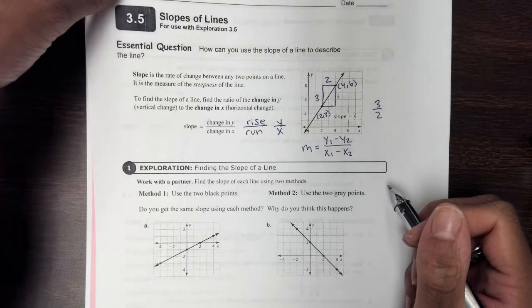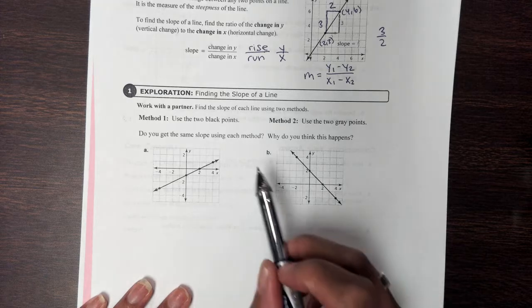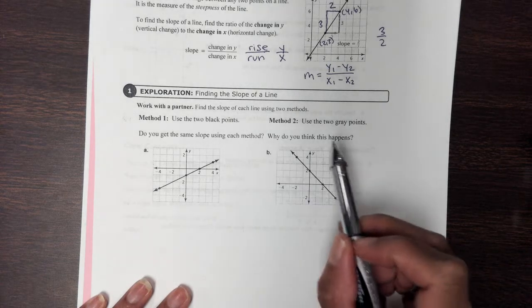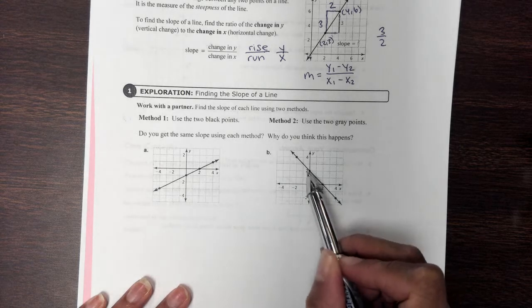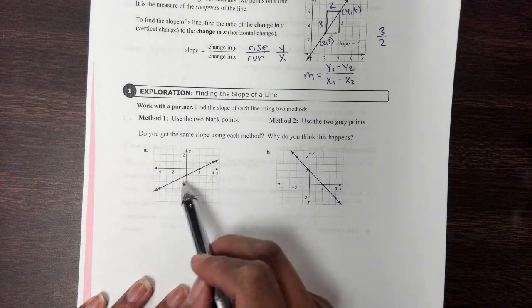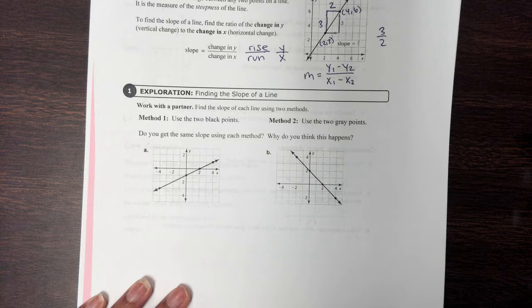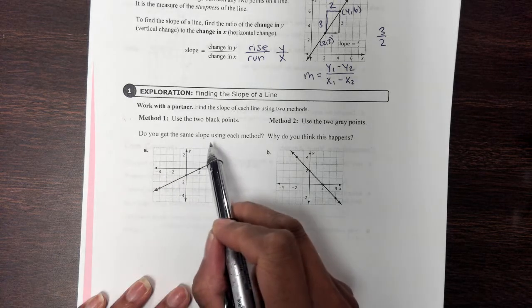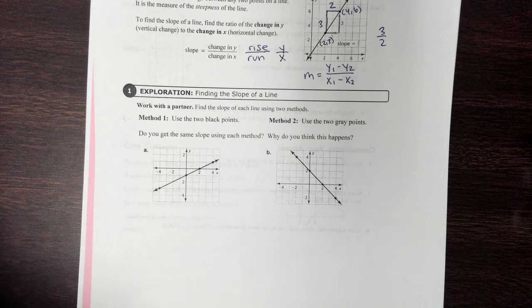Okay, so I have my next page down to the bottom. It says method 1 used the 2 black points, and method 2 used 2 gray points. Most of the time these are slightly gray, and that's okay too. And this one has black points on it, and that's all right. We're just going to choose any two that have dots on them. So do you get the same slope using each method, and do you think this always happens?